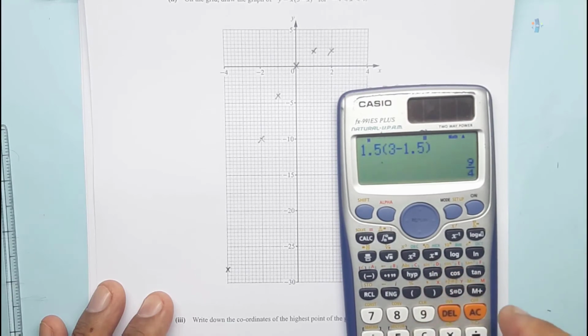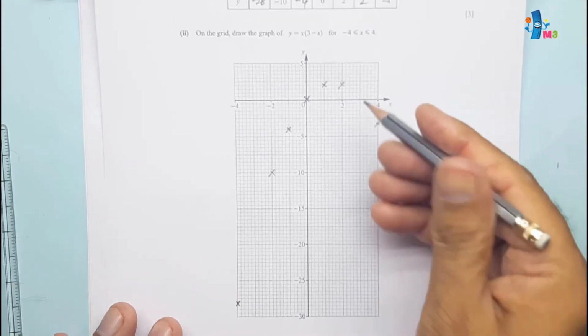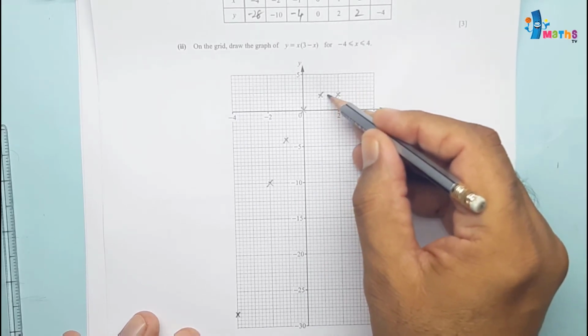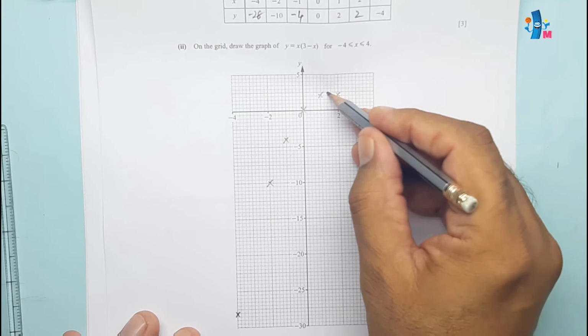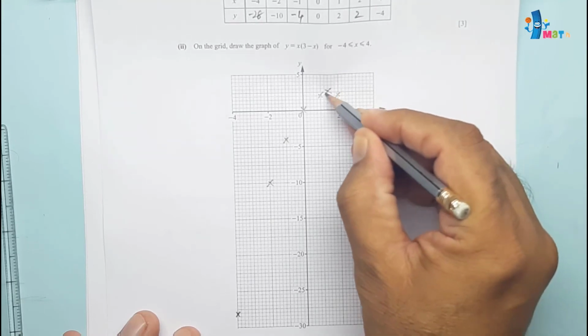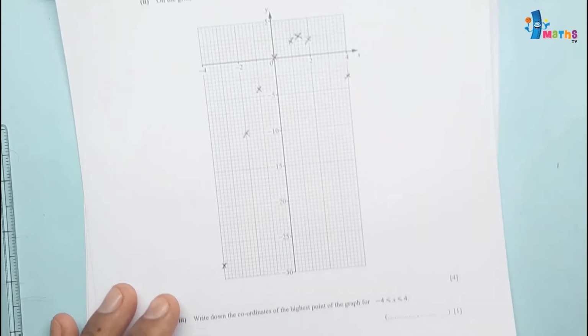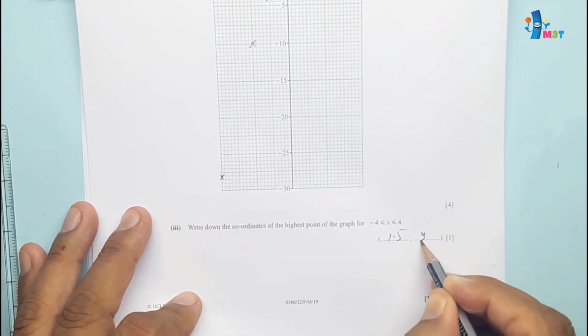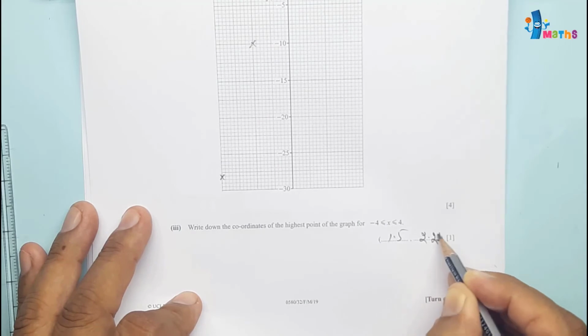So this will be equal to 2.25. And 2.25 will be over here. So the highest point will be (1.5, 2.25).